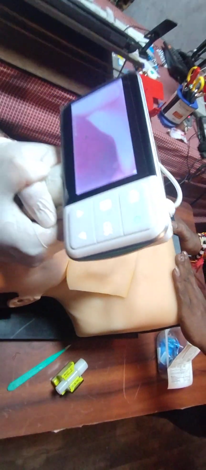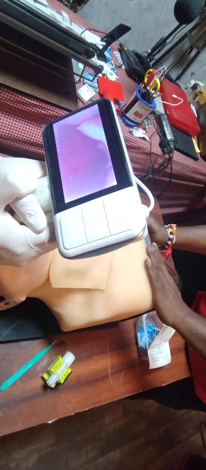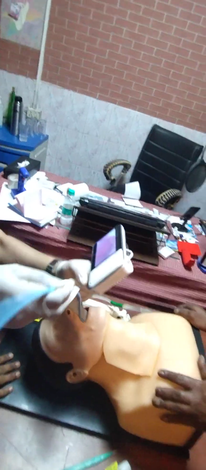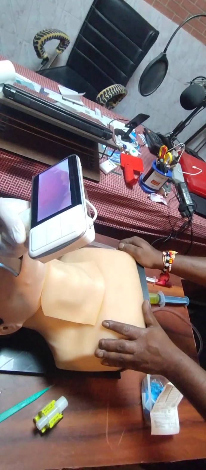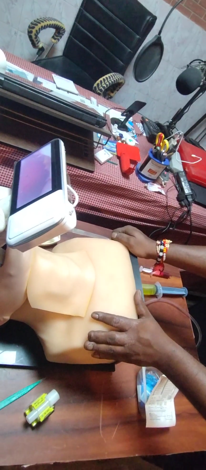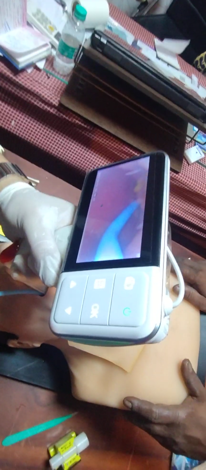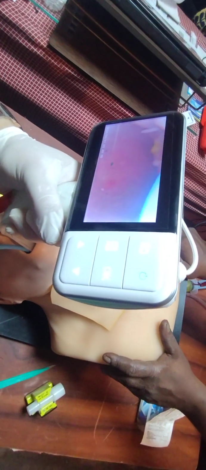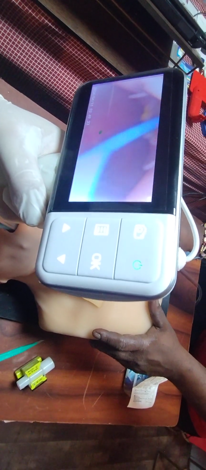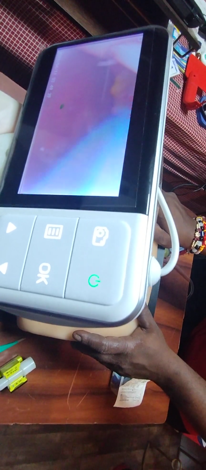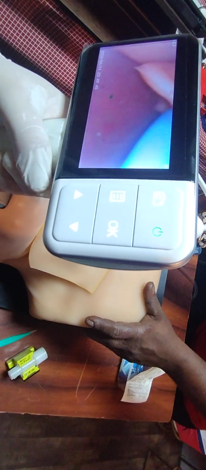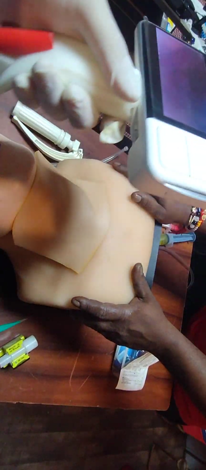Now I am seeing the glottic opening also, and so now I am seeing, and I have to, yes, you can see, tube.